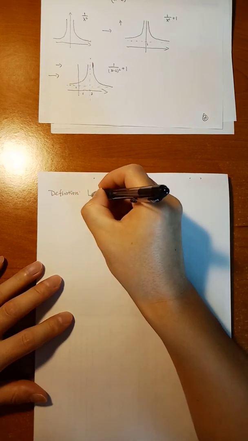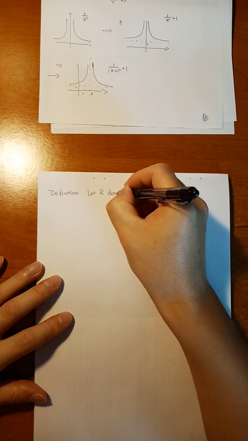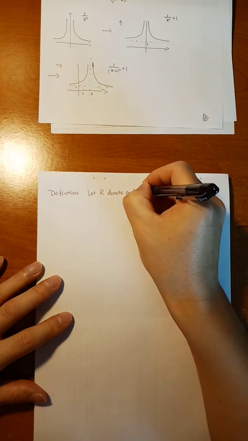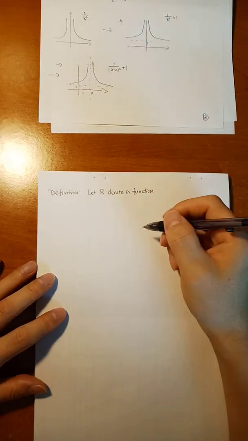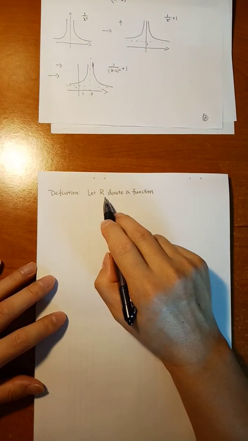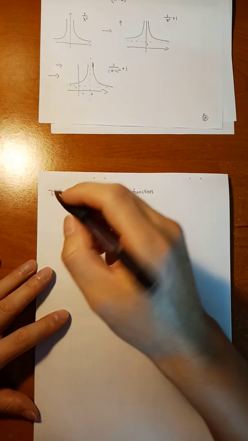So let R denote a function. Not just rational functions have asymptotes, so even though we still use the symbol R, it represents whatever function.